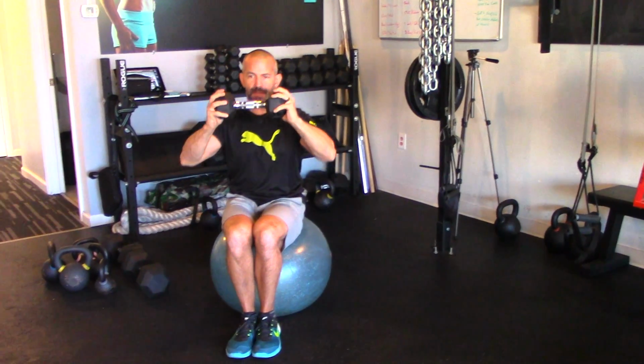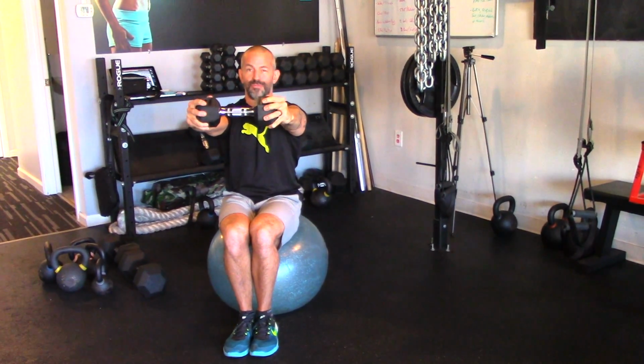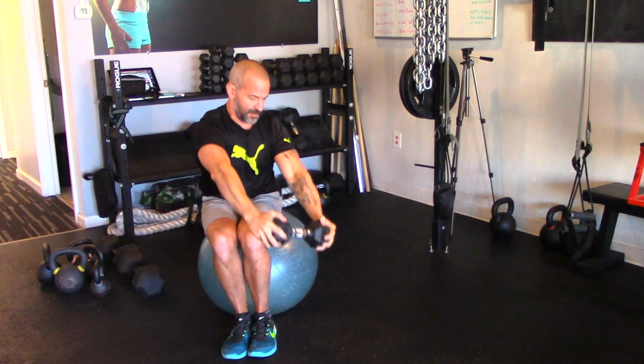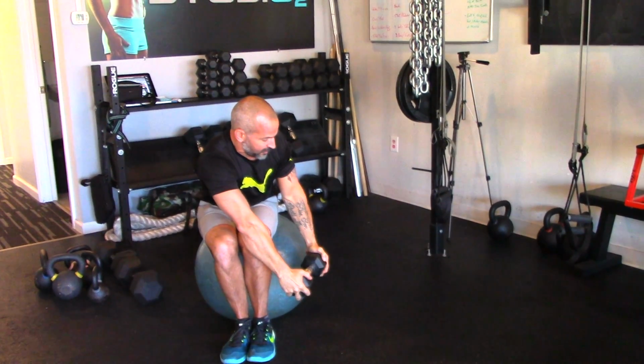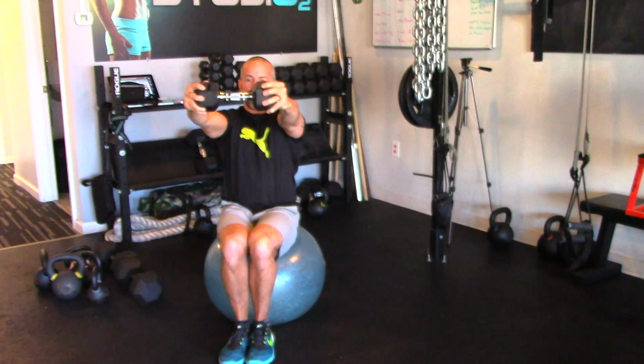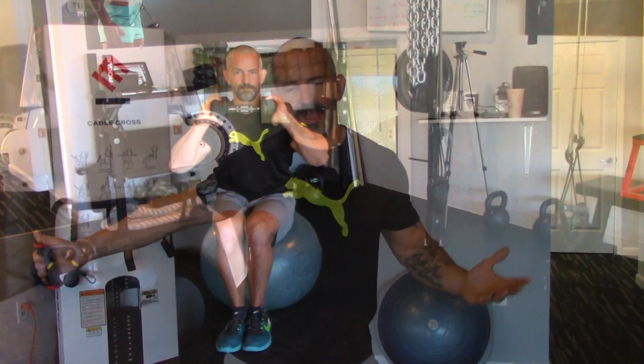I'll do it one more time. Extend out. You will feel your core and back engage immediately. Stabilize the ball, back up and in. So the first exercise I just showed you is a variation of a chop.